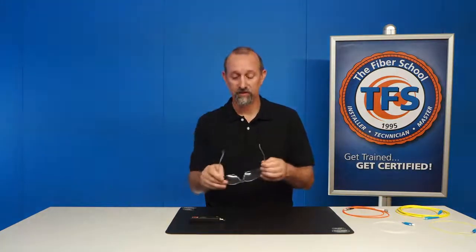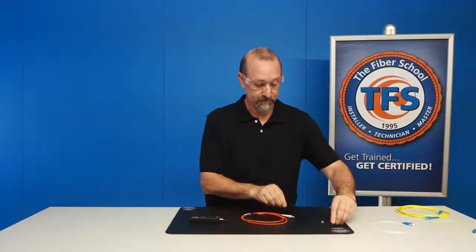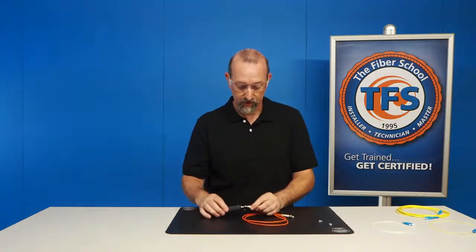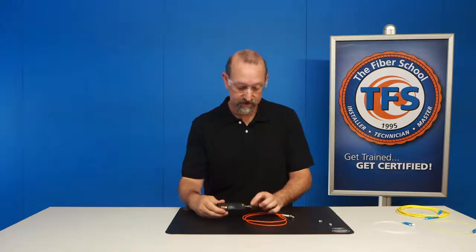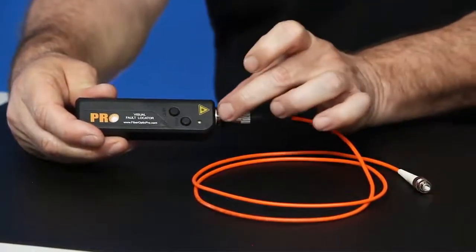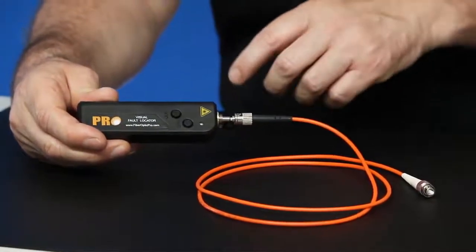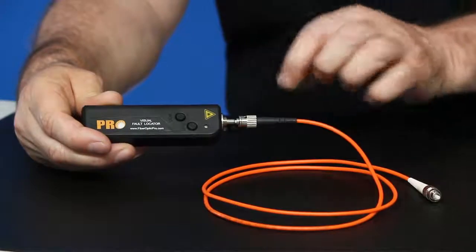So before we get testing, I'm going to throw on my safety glasses. Safety is always important when working with fiber optics. So I take a multi-mode cable here, take off the dust caps. I insert the ferrule in this 2.5 millimeter universal adapter on the end of this VFL. Now you can get adapters that go down to 1.25, but in our demonstration we're just going to be using a 2.5 millimeter cable.